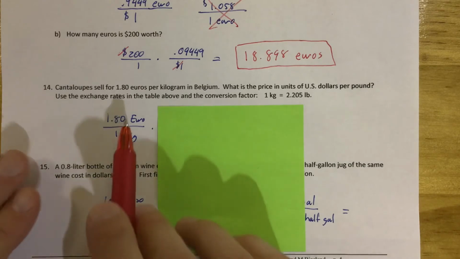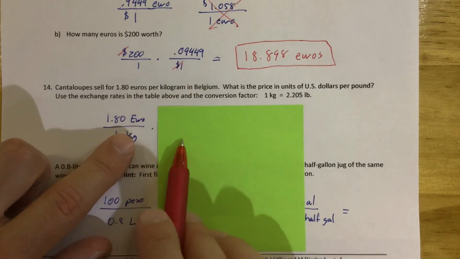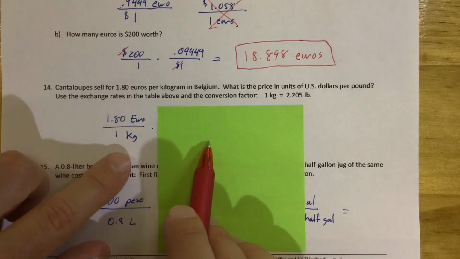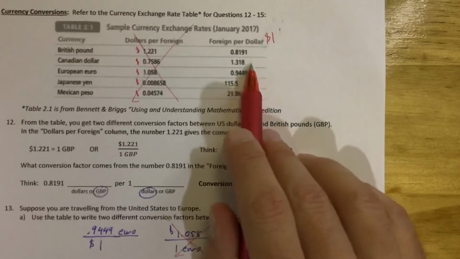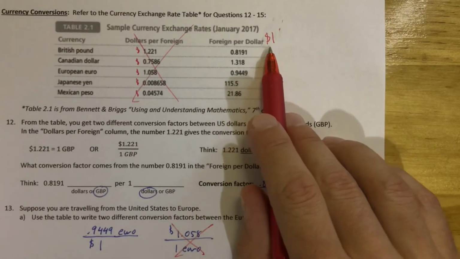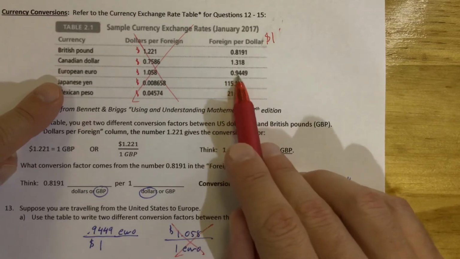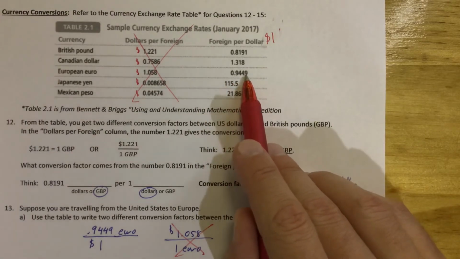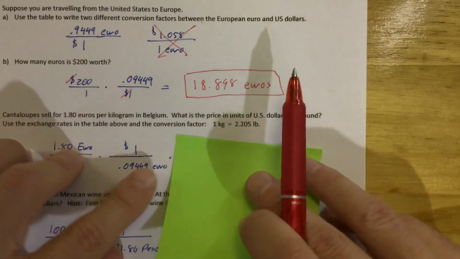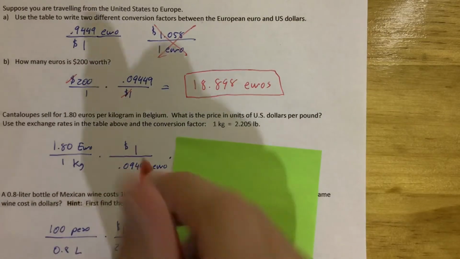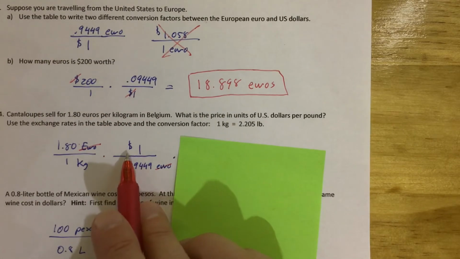So I think I probably started with the euros. Converting the euros, that means I need to have euros on the bottom, and then I'm going to have dollars on the top. And since I'm using that second column here, I definitely know that I got $1 on top, and it's going to be 0.9449 euros on the bottom. So let's see if that's how I actually did this one. Yep, there it was. Okay, so euros are going to cancel out. And we got dollars, which is exactly 1.